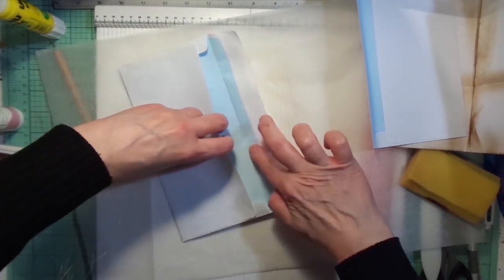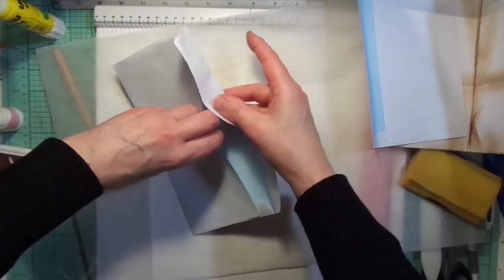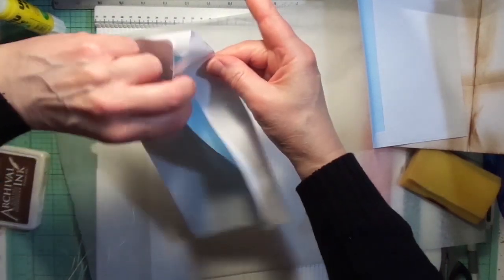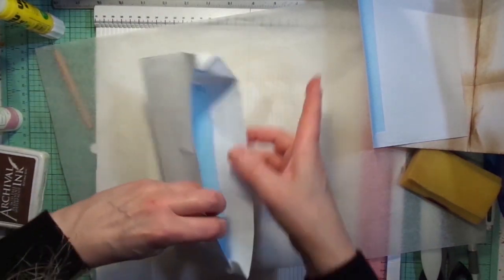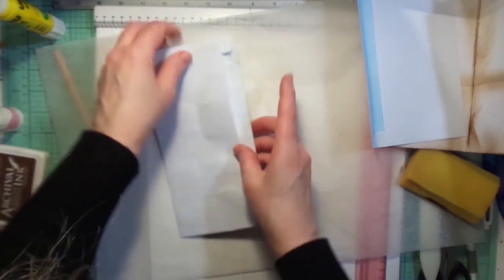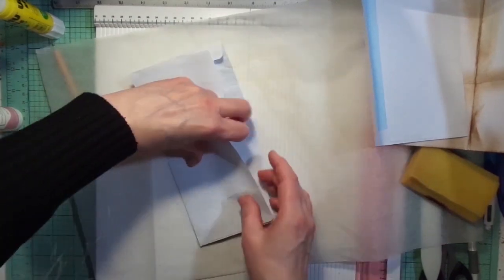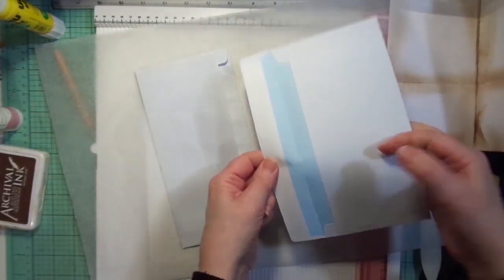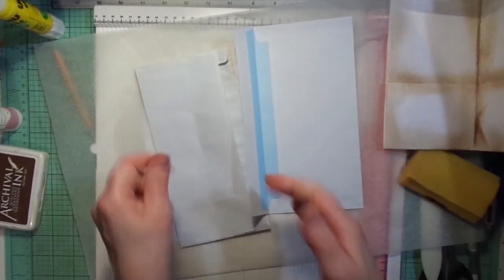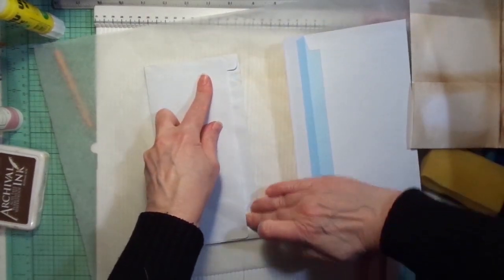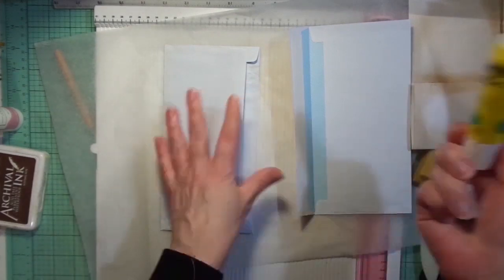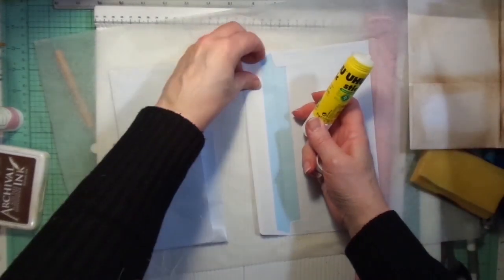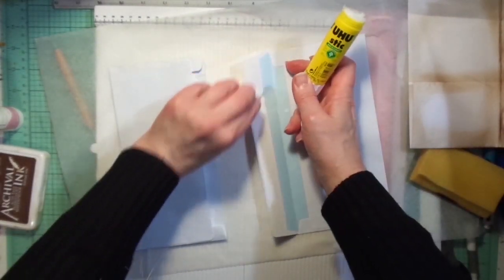Okay, a bit too much glue there, but that's okay. And just get it right in here. A bit fiddly. And now I can put this one in that way. So you don't have to be as heavy-handed as I am with my glue. It's just one of those things.